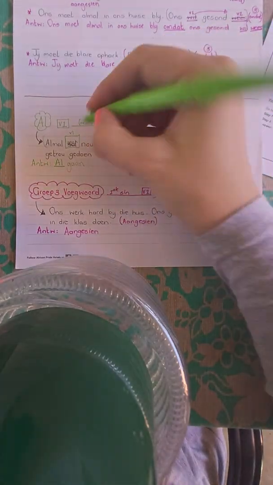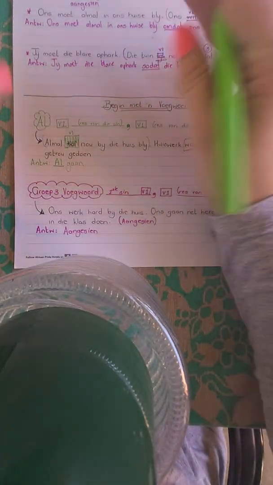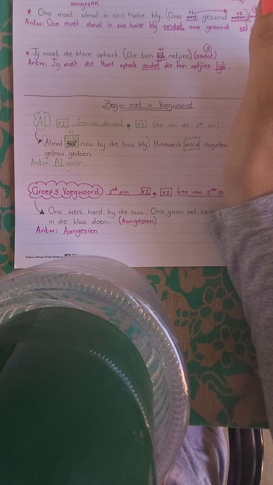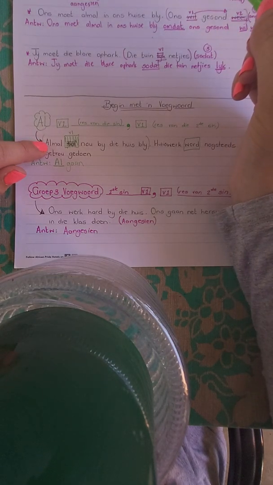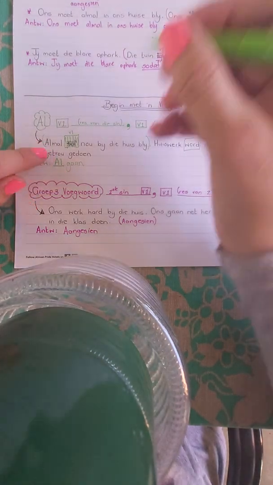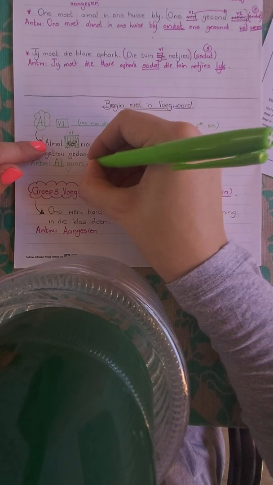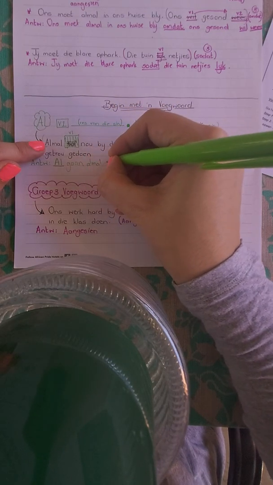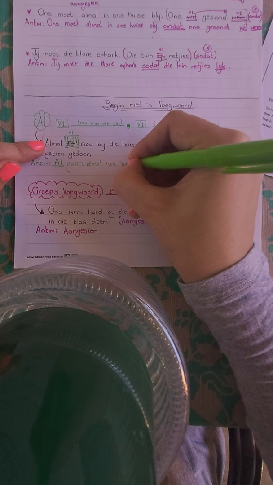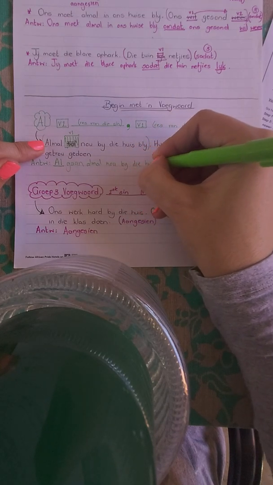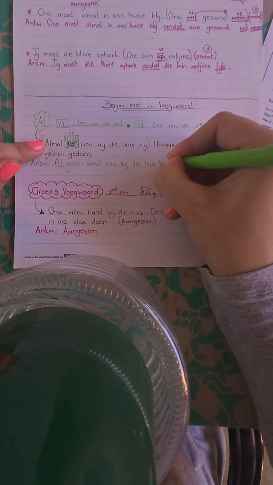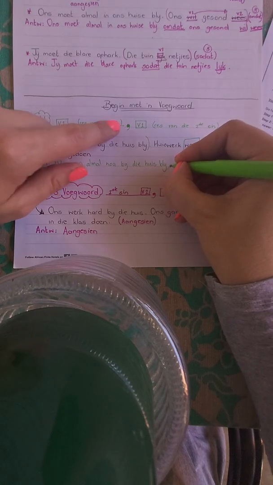Once you've written down your verb, cross it out so that you know that it's done. You've written it down. And then continue with what is left in the order that it appears. So almal gaan, al gaan, almal nou by die huis bly, comma, don't forget that comma.